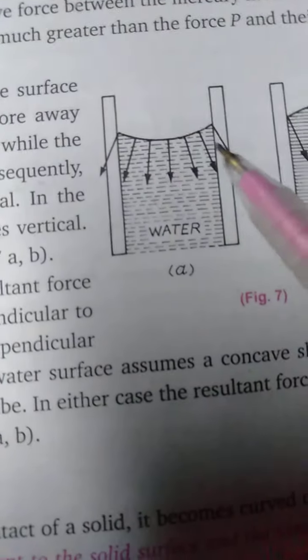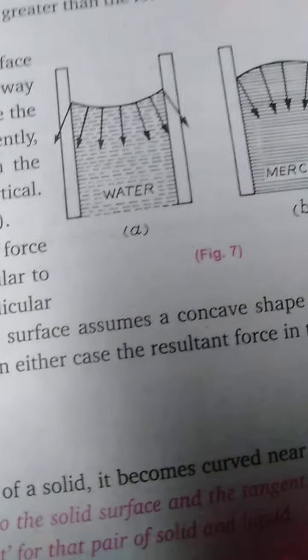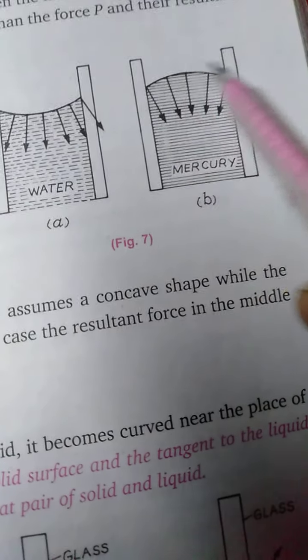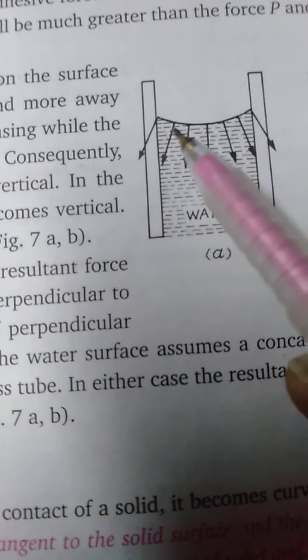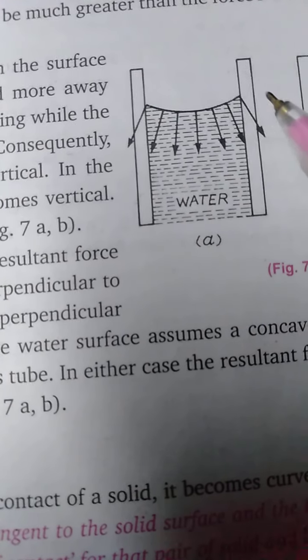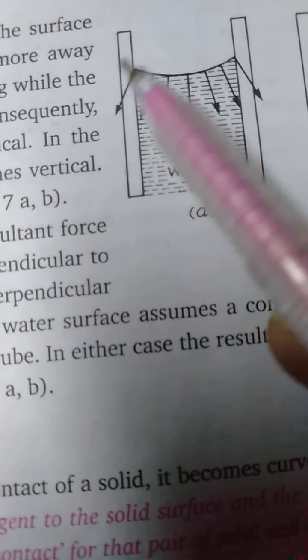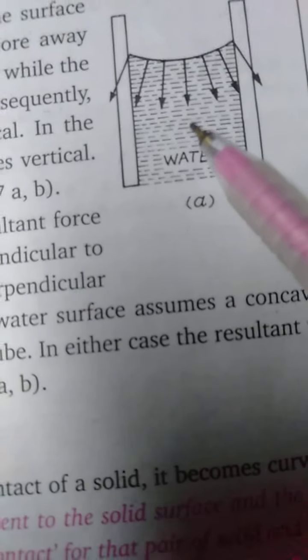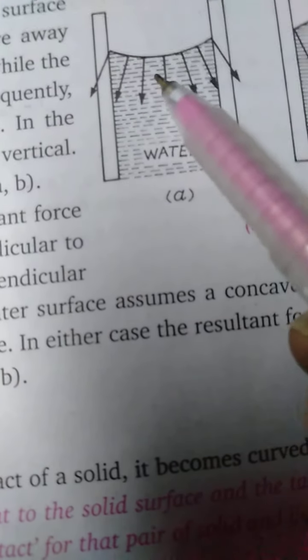Now see, shape of meniscus. Okay, and we'll go to angle of contact now. The shape of meniscus: when you pour water in a glass, the shape becomes concave upward, and when you pour mercury, it becomes convex upward. Why this difference? It is because the force of adhesion between water and glass is much more than the cohesive force of water. So this is the reason why it becomes a concave meniscus.